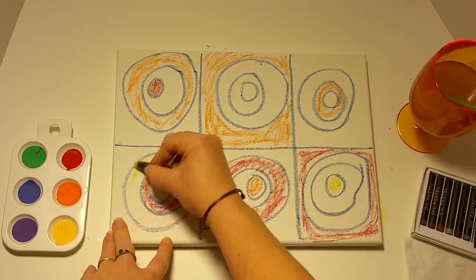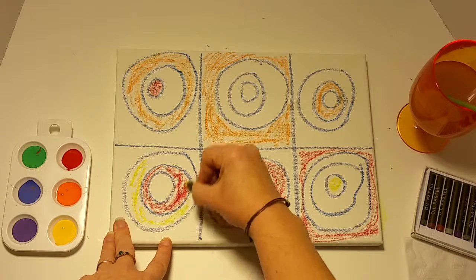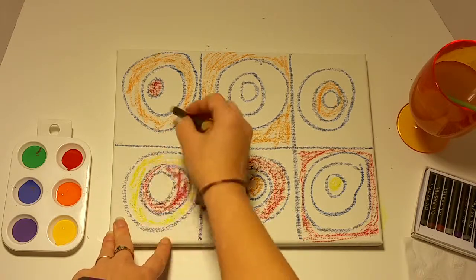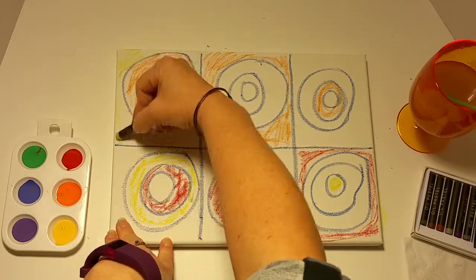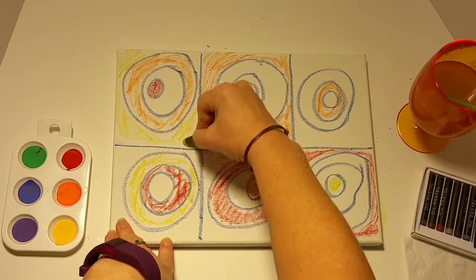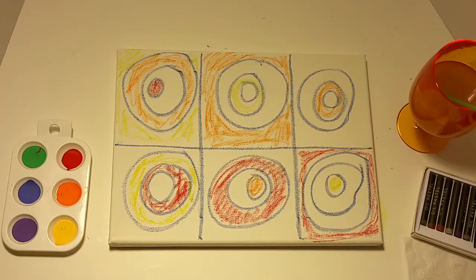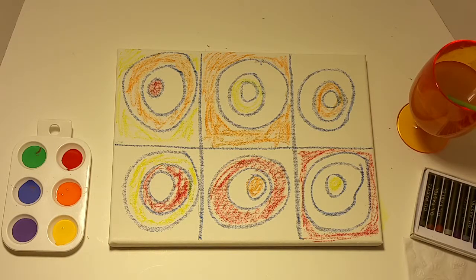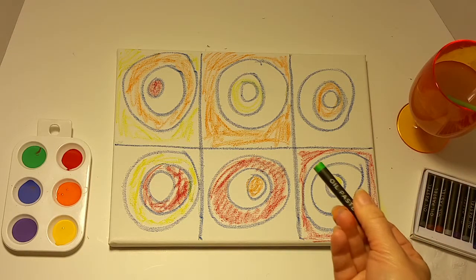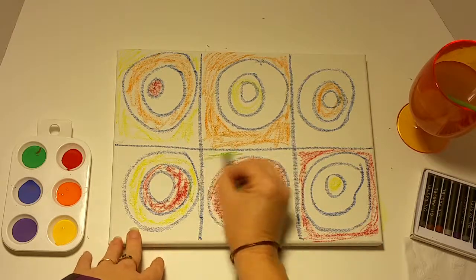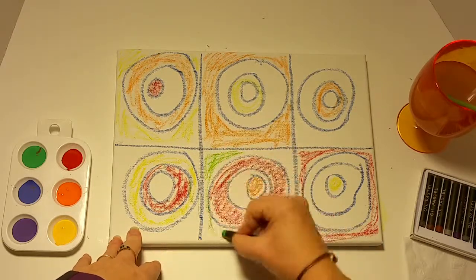Yellow. Yellow. And yellow. Maybe a little yellow here. Green. Well, I like the bright green. I call this slime green. I love that color. So I'm going to do that one.